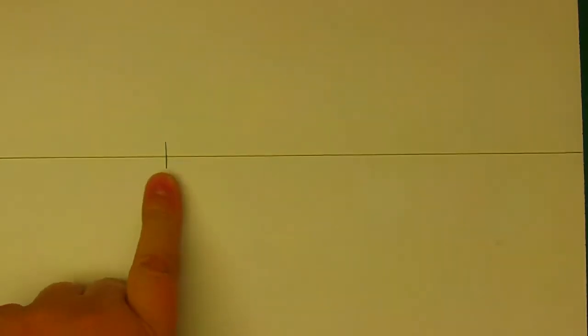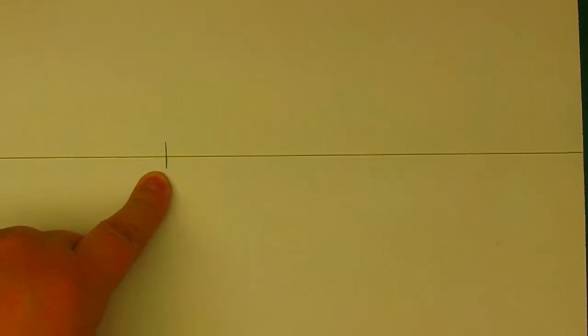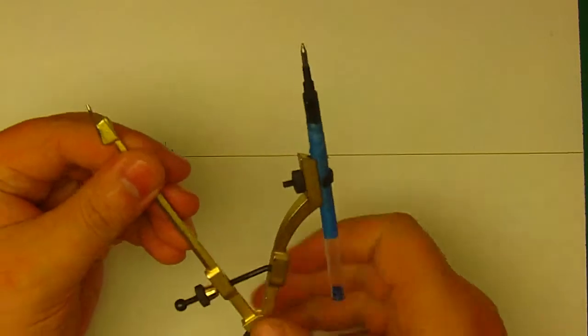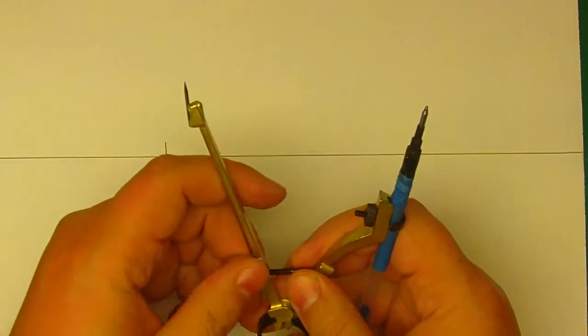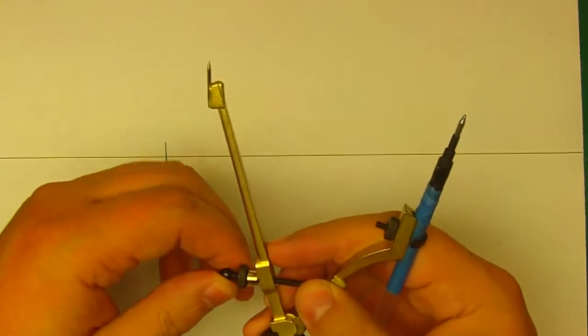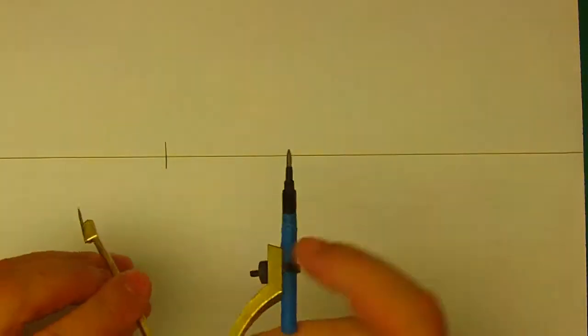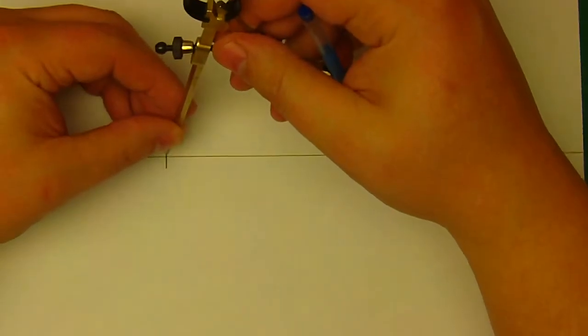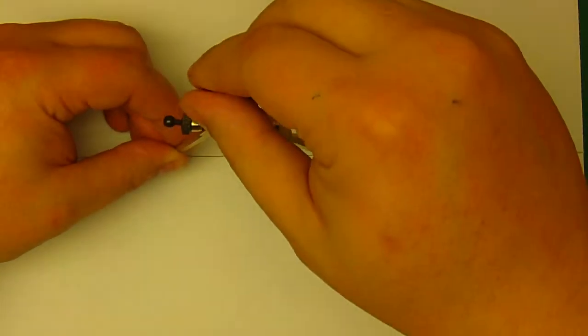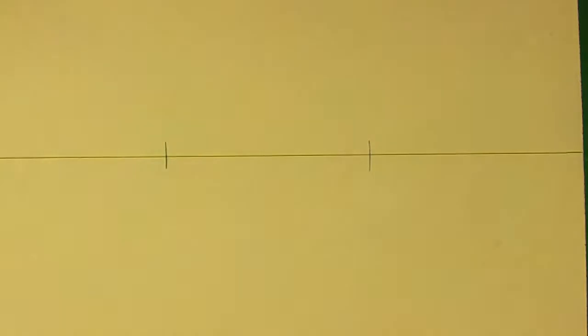Okay, we're going to be talking about dividing a distance today. So I have a line and I have a starting point marked on my line, and I have my compass that I'm setting to a distance, and what that distance is doesn't really matter. I'm just picking that distance just because. And so I'm going to use that as my distance. That's going to be one of whatever distance that happens to be.